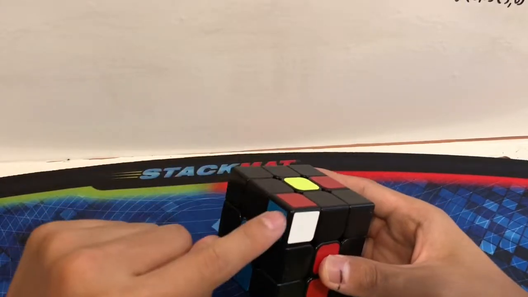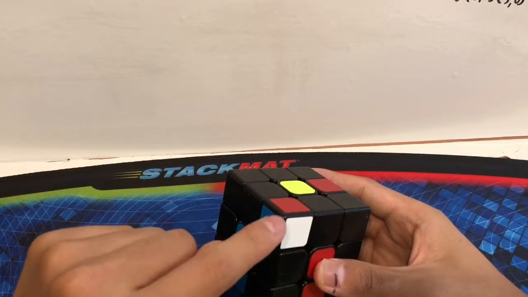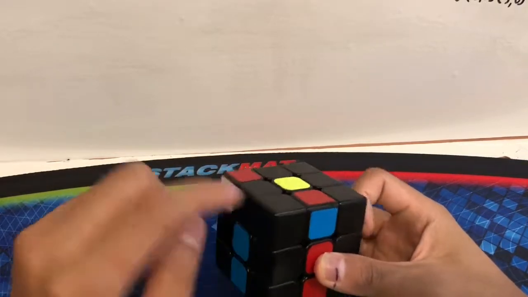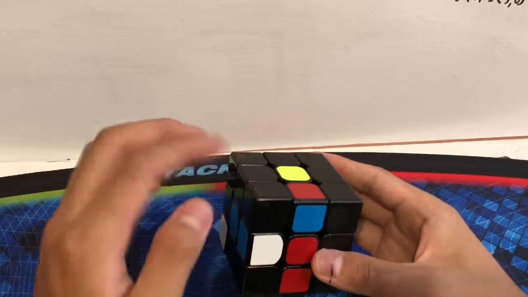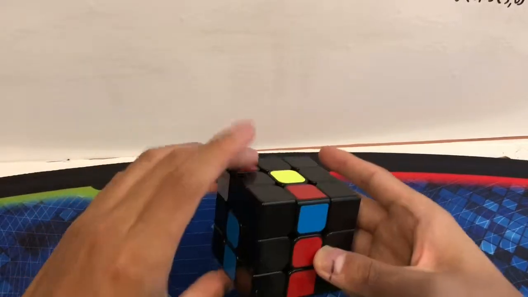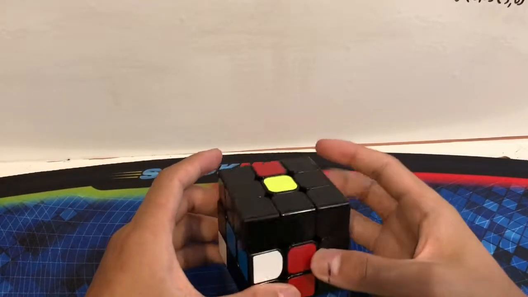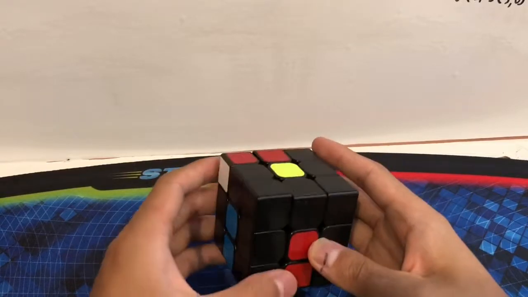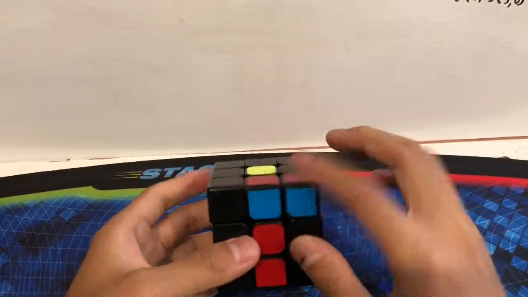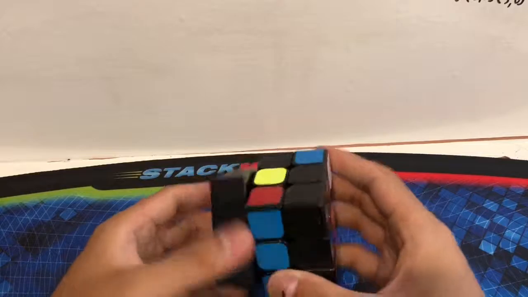So once again, I can look at this corner piece and move it so I can still see white. This way, then I can hide it. And then if I look, the piece needs to come here. So U2, and then bring back the corner. So now I have this pair and we can insert it.